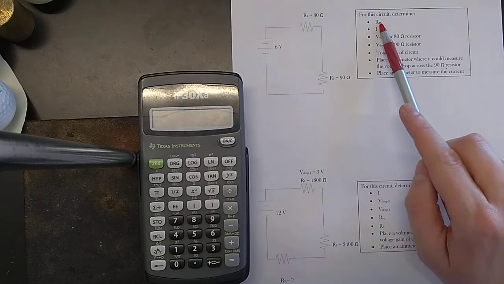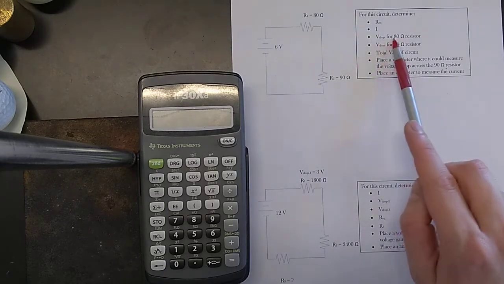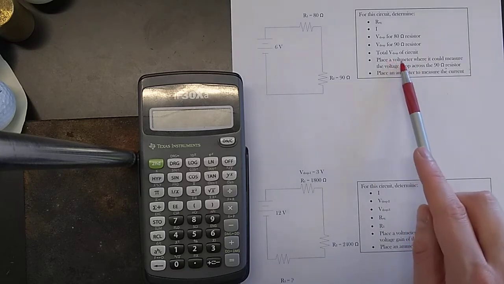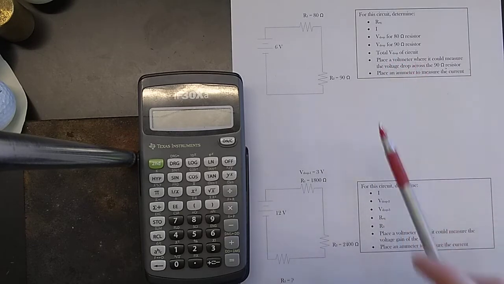We are looking for Req, the current in the circuit, voltage drop for each resistor, the total voltage drop of the circuit, and we're going to learn how to draw in ammeters and voltmeters in a circuit diagram. This might seem overwhelming to you. I like to treat these as if they were Sudoku puzzles. A Sudoku puzzle, when you put the numbers in the grid, is very overwhelming if you look at the whole thing, but if you concentrate on just what you know that you can do right off the bat, you eventually find that you can fill in the entire grid. It's the same thing for solving these circuit questions.